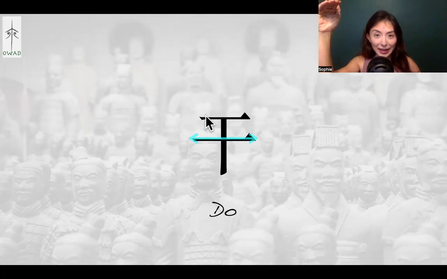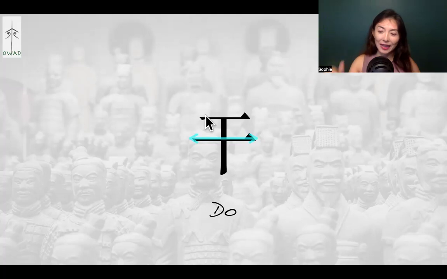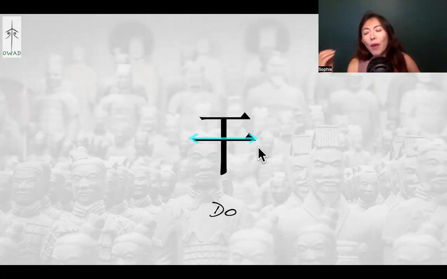That's kind of a heavy environmental pressure going downward, and you're trying to defend yourself against such oppression or attack. So this character starts from self-defense almost. And this second horizontal line, well, we can say it's actually a realistic depiction of a shield.